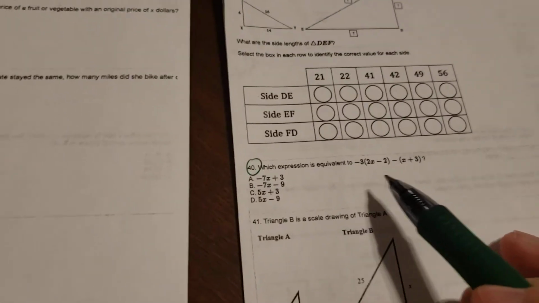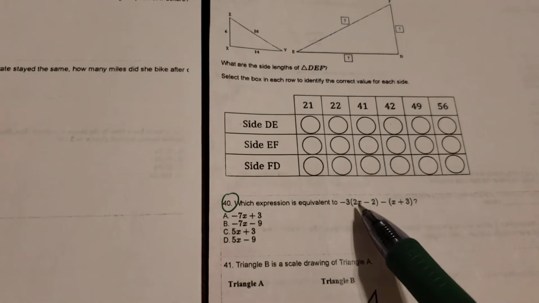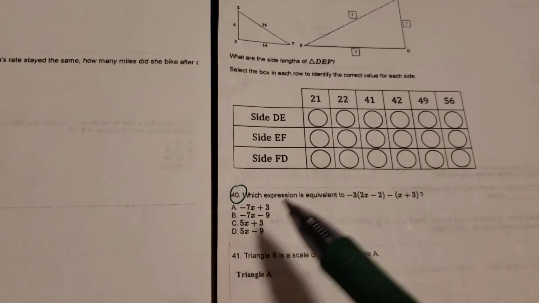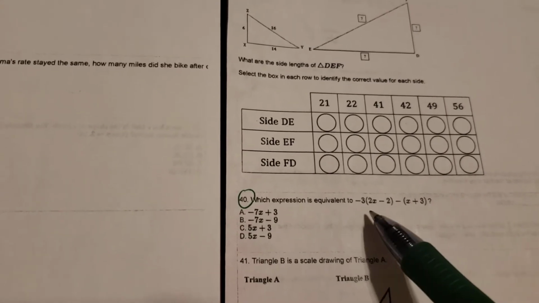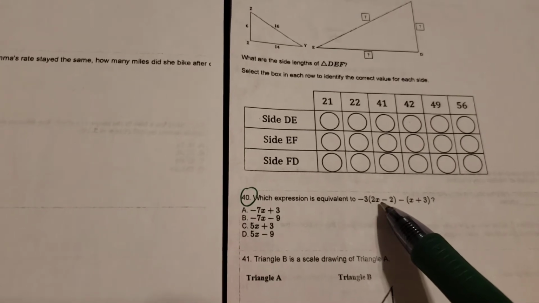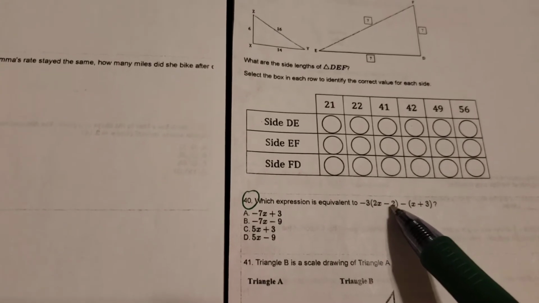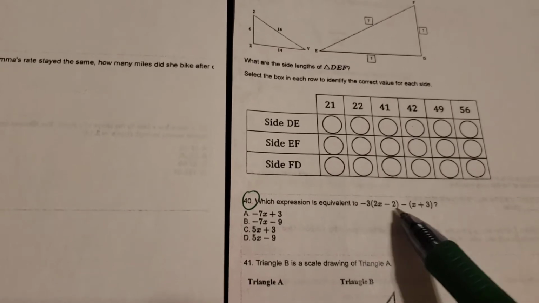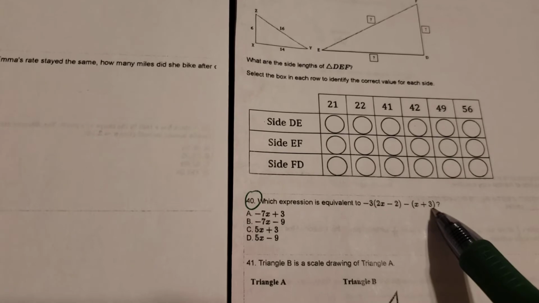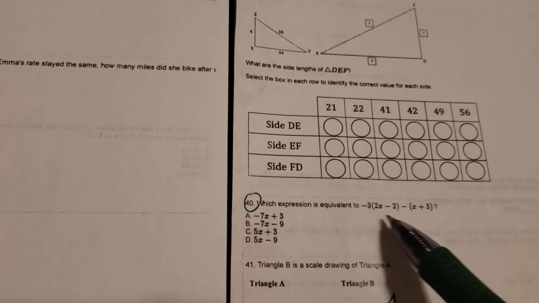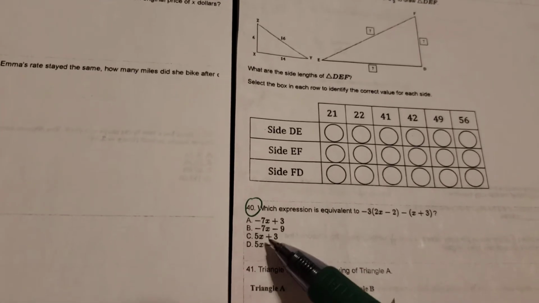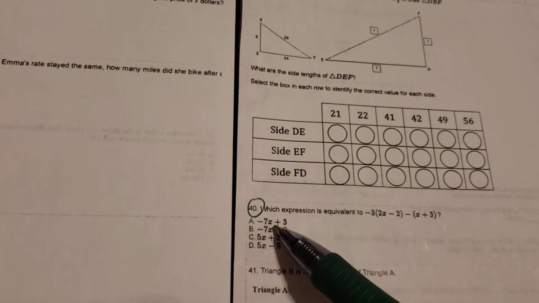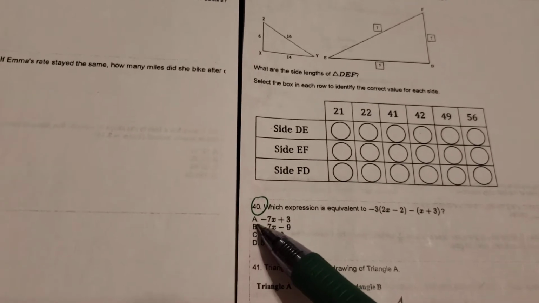So one thing you could do is pick a value for x, something that's not 1 or 0, because sometimes that'll mess you up. Pick a value for x and then plug it in and test it. Like if you put 2 in, then 2 times 2 is 4, minus 2 is 2, times negative 3 is negative 6. And then you're going to subtract whatever 2 plus 3 is, which is 5. I get negative 11, and then you go through and say, okay, which of these works out to be negative 11? Negative 7 times 2 is negative 14 plus 3. That one would be it, because that would also be negative 11. But let's do the algebra and see what it looks like.